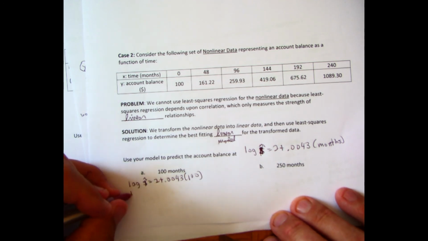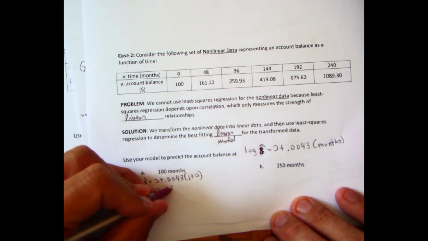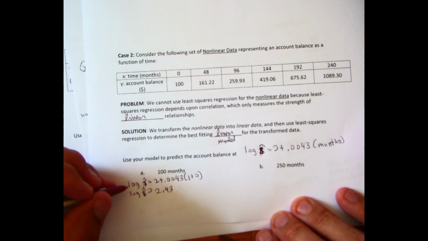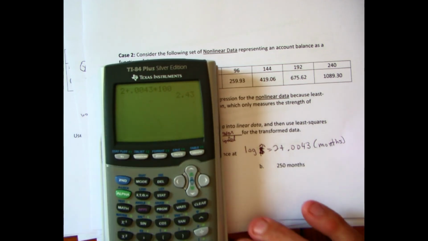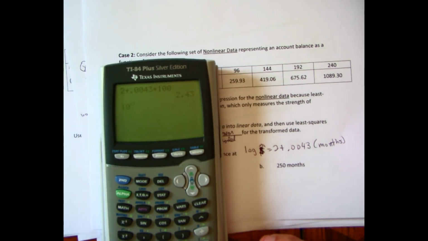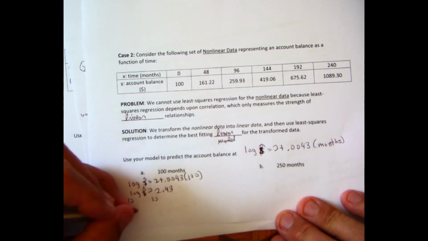So log of predicted dollars is 2.43, and then I got to do base 10 to undo that, right? And so I do 10 raised to that answer, and I get $169.15.